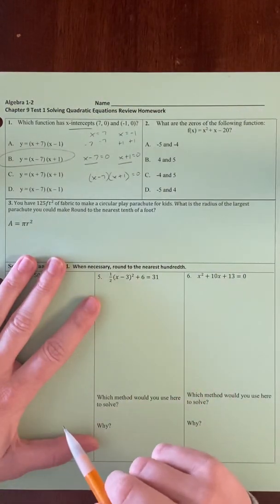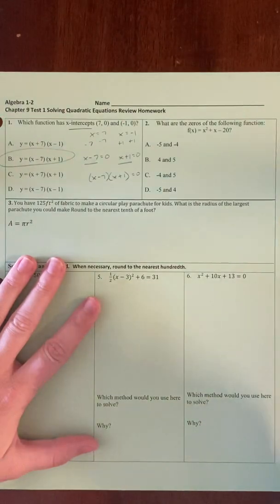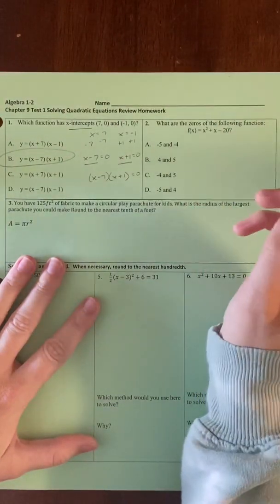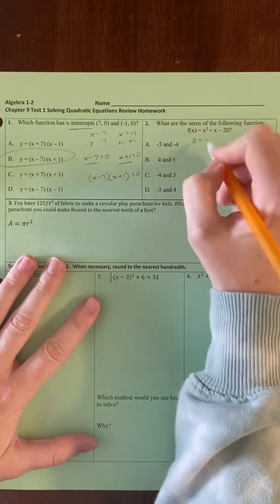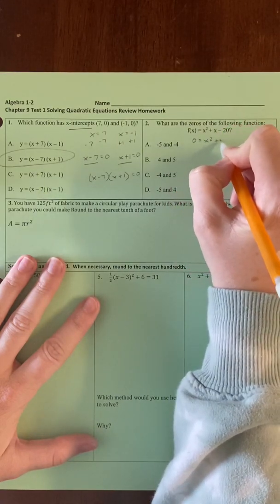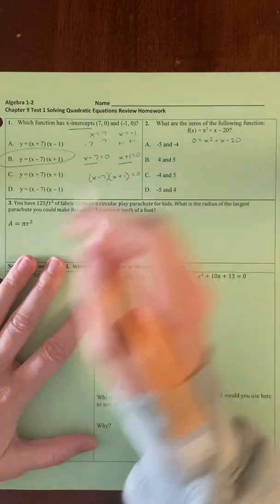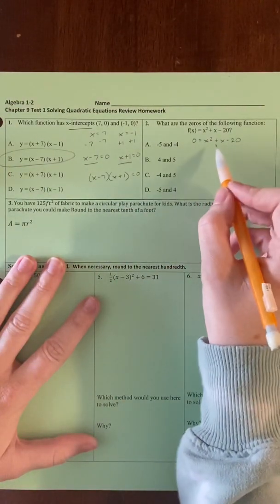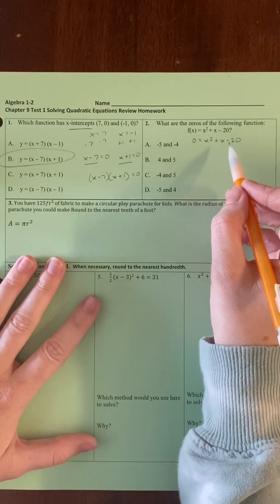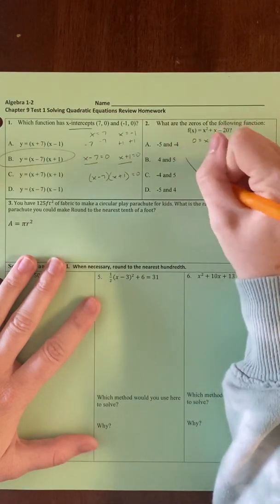The next problem says, what are the zeros of the following function? So here we're given the function and we need to find the zeros. So f of x, we're going to set equal to 0. We're going to replace it with a 0. And then we're going to solve this. Now, the first thing we should check is to see if it's factorable, to see if we can solve with factoring.